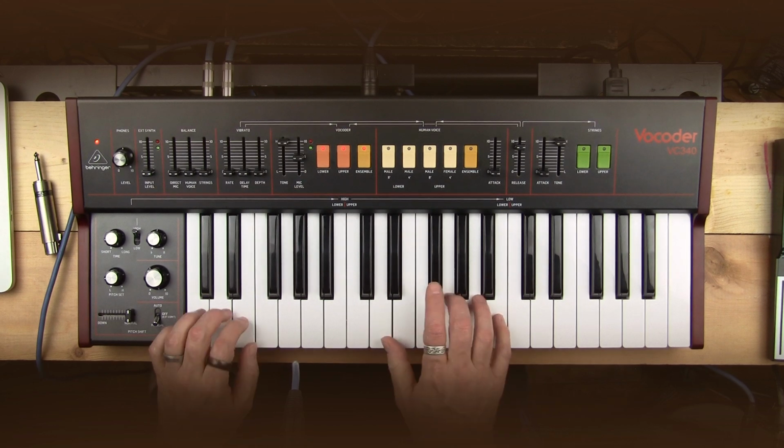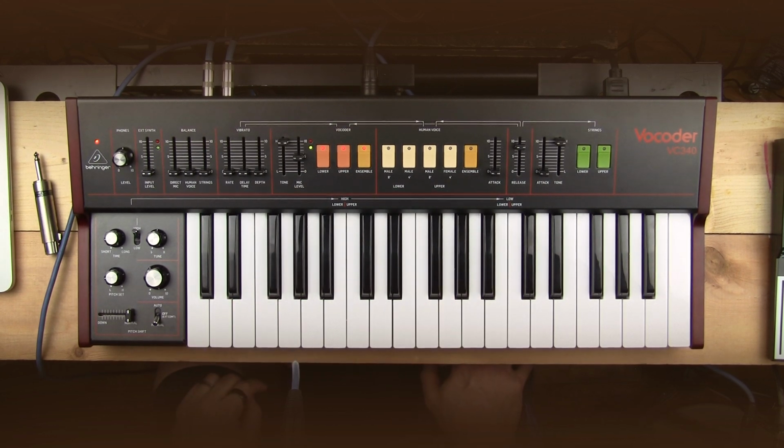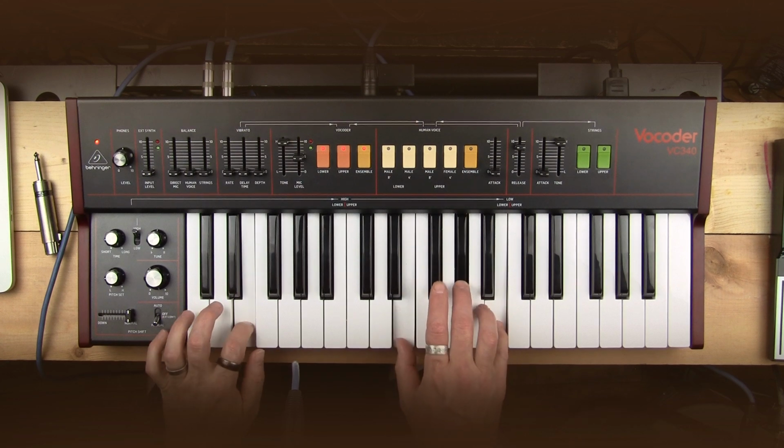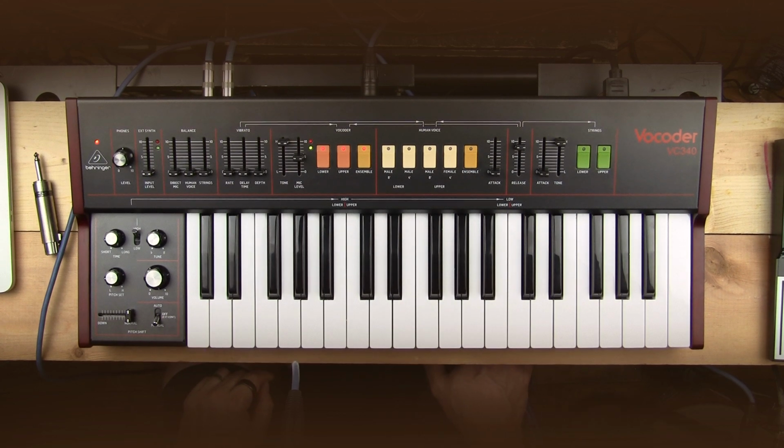Release. Present. Still making sound. So yeah, you don't have to hold keys, but you do have to continue to provide sound. Okay.